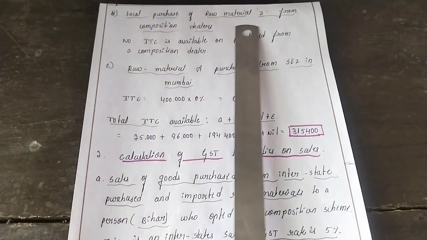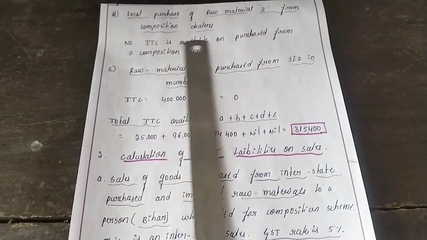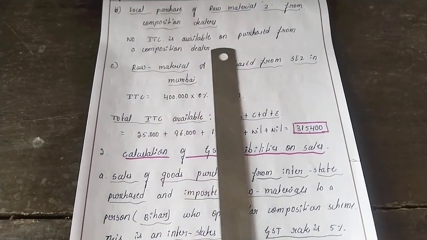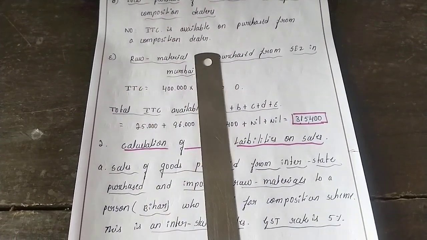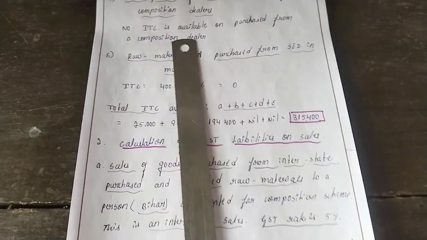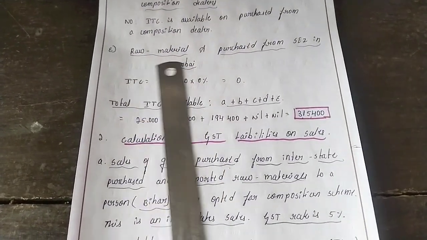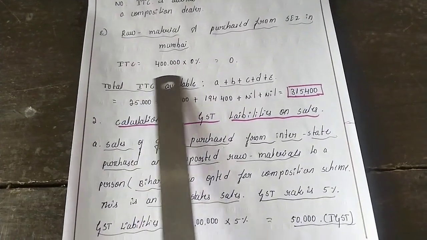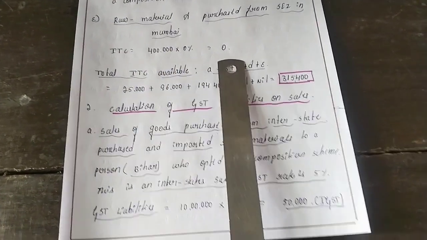Local purchase of raw material Z from a composition dealer. No ITC is available on purchase from a composition dealer. Raw material A purchased from C's in Mumbai, input tax credit 4 lakh into 0%, we get 0.